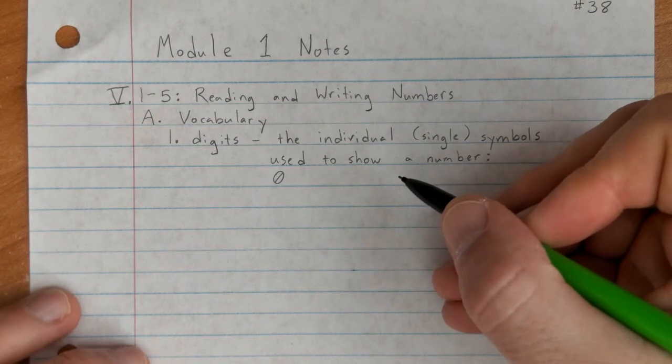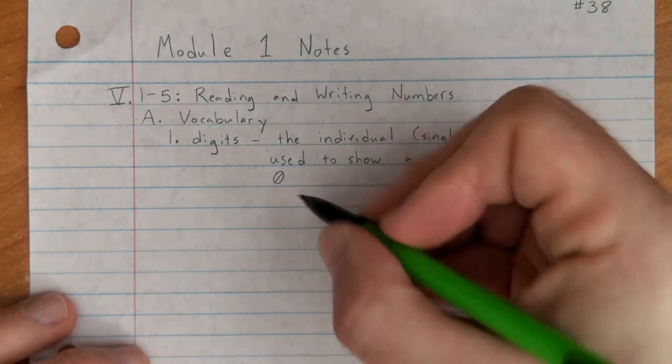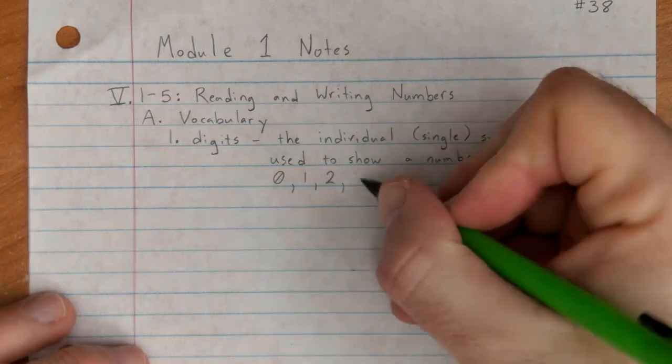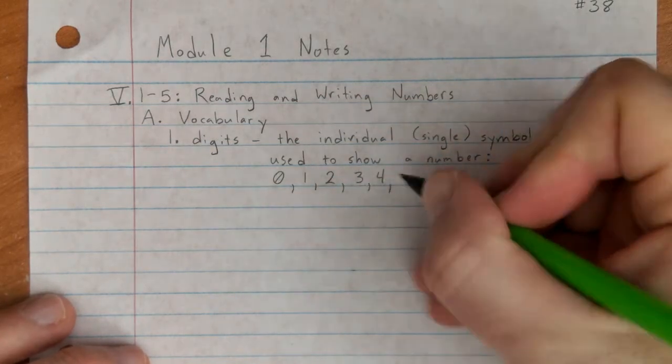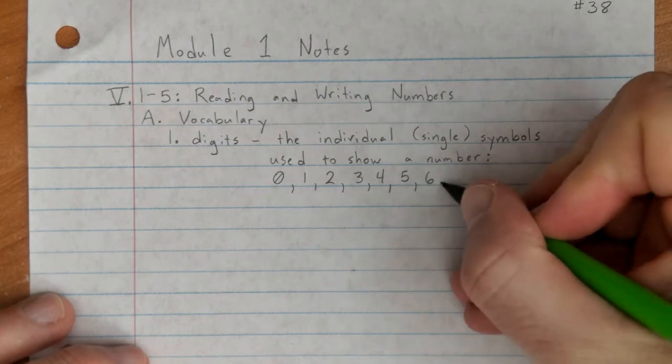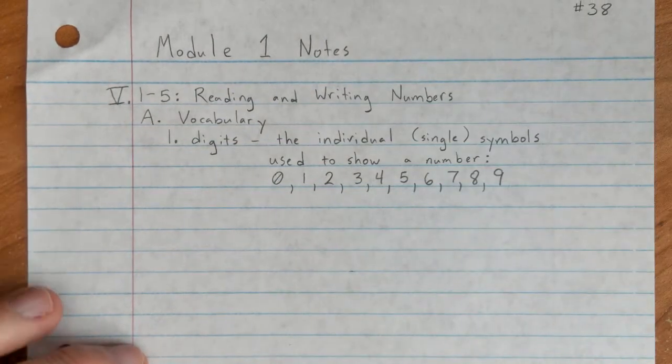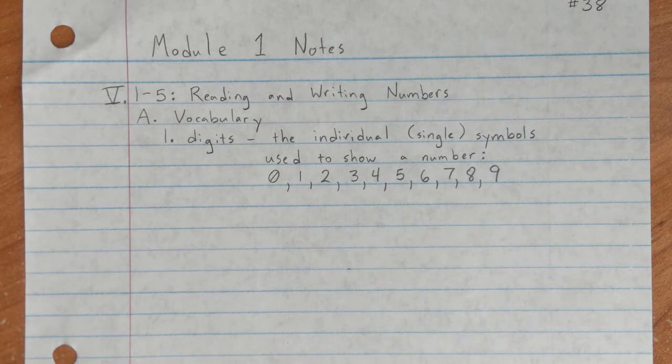Just want to make sure it doesn't look like an O. It's not a letter O, it's a 0. So I put the line through it. 1, 2, 3, 4, 5, 6, 7, 8, and 9. Again, every single number that we make will be made using those digits. There's some kooky stuff that comes up when you get a little older, but for the most part, those are the symbols we use.